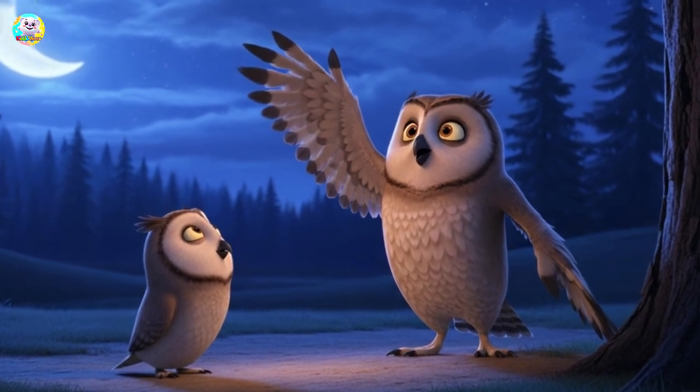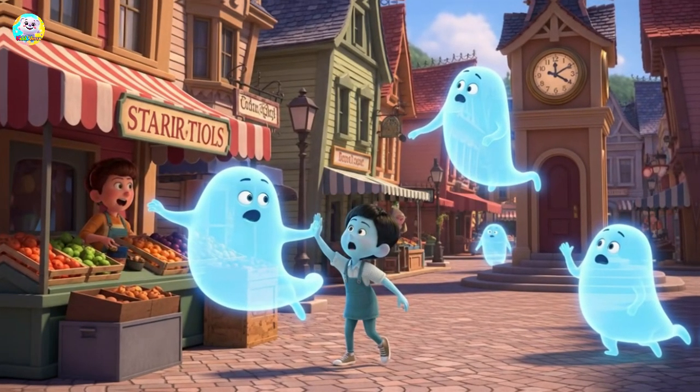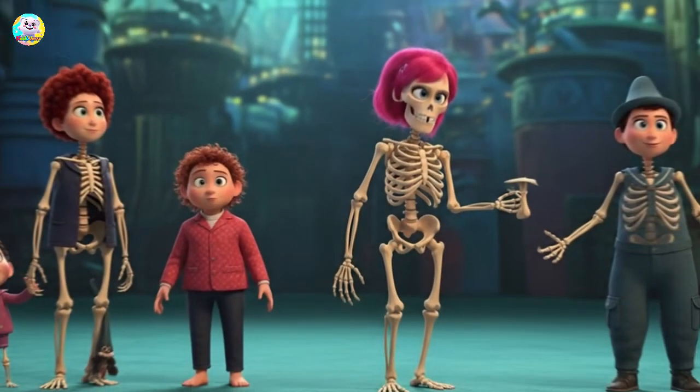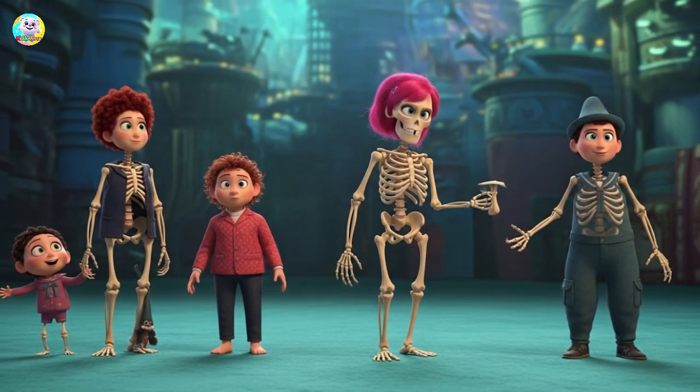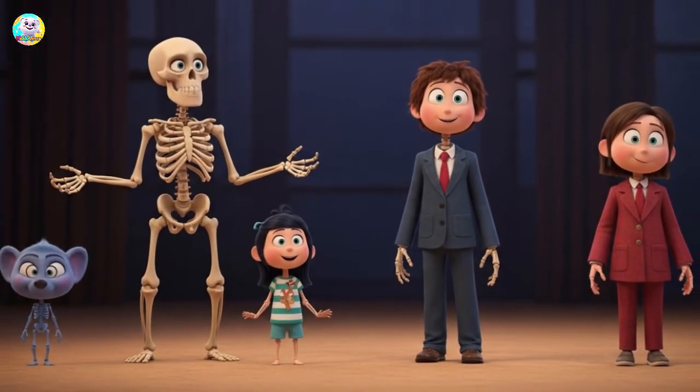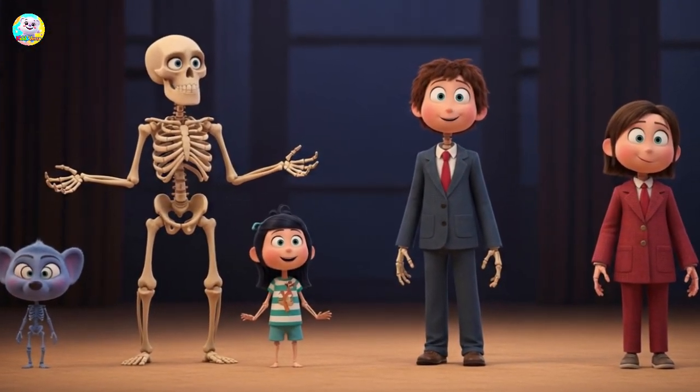P is for poltergeist, causing a fright. Q is for quiver, a shiver runs down. R is for restless spirits around town. S is for skeleton, bones that clack. T is for trick, fun little snack.